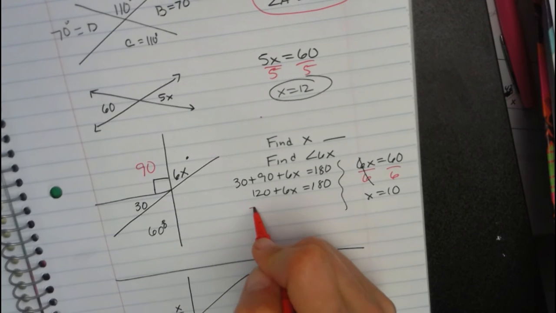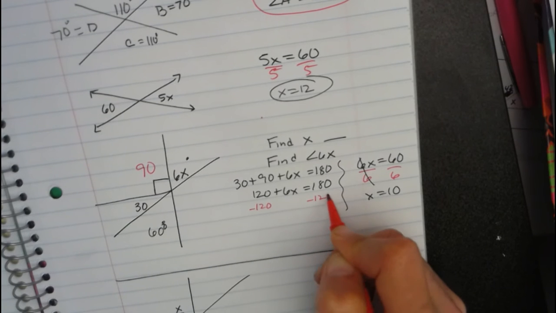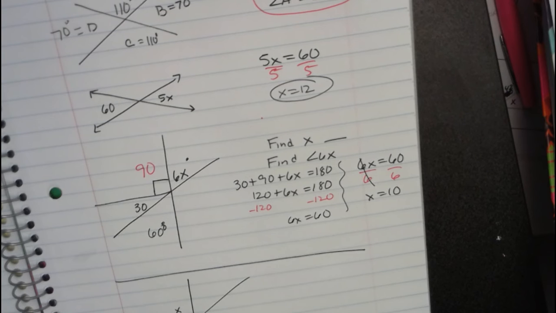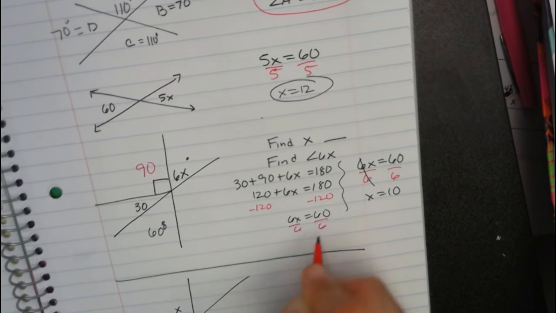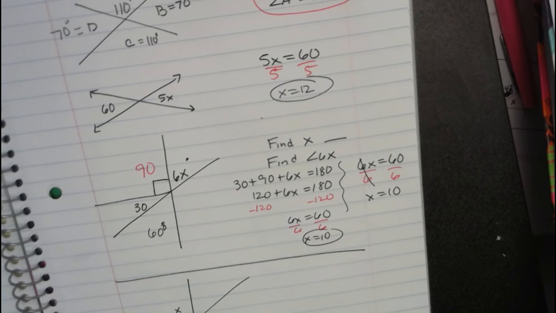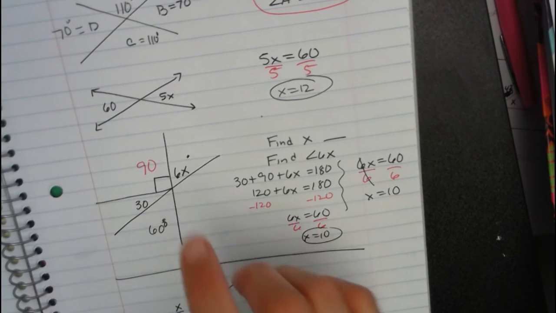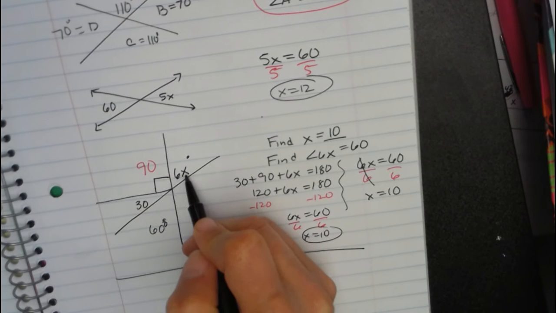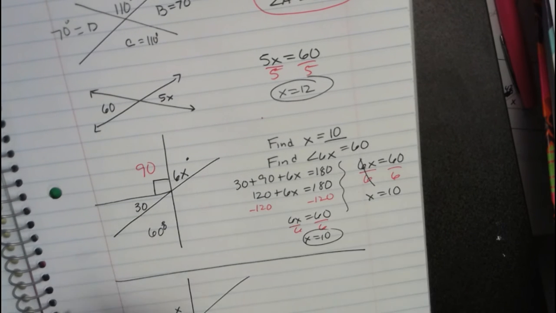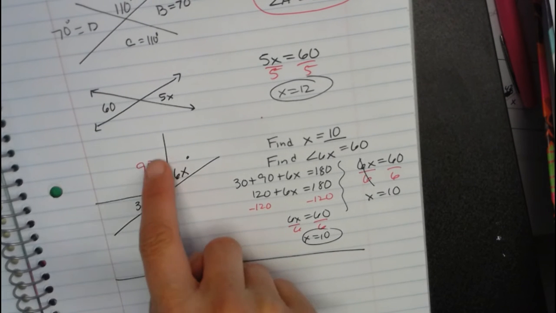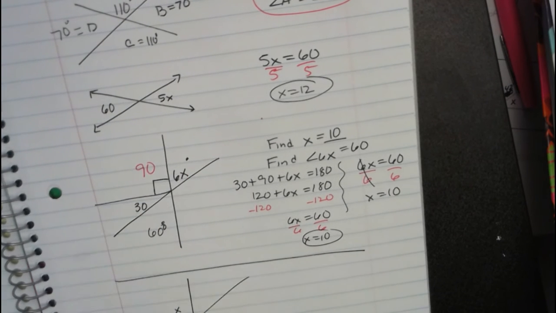This one here, you would just need to subtract that 120 and divide by 6. They both work. When you plug this in, the x is 10, but the angle, 6 of those 10s would be 60. Okay, and this would get you 180 degrees. That's what we need in a straight angle.